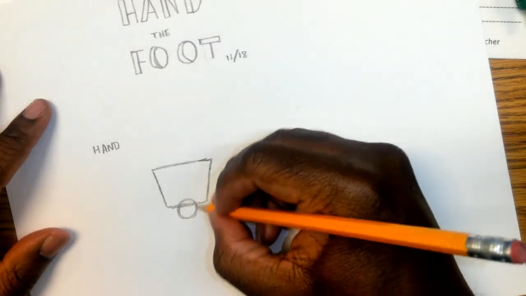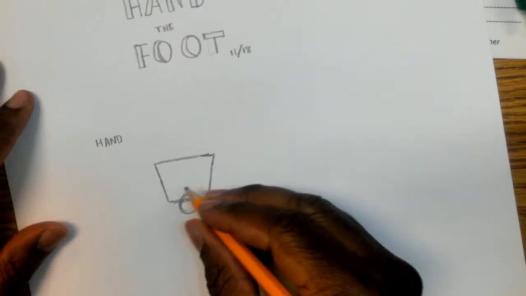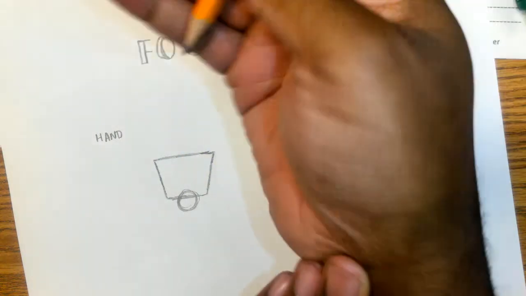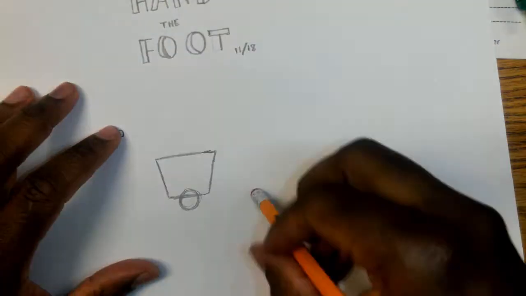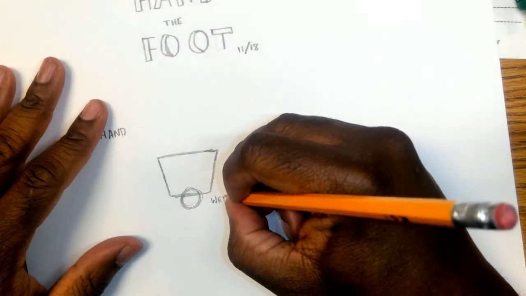Now, this here is important. This circle represents a joint, and what joint would be at your hand here? Right, so speak up. Your wrist. Yes. So that's what that circle represents.